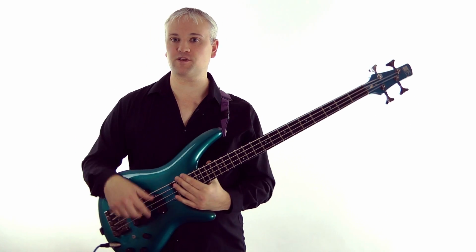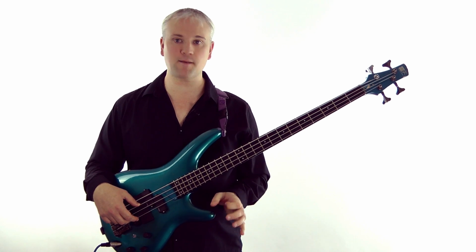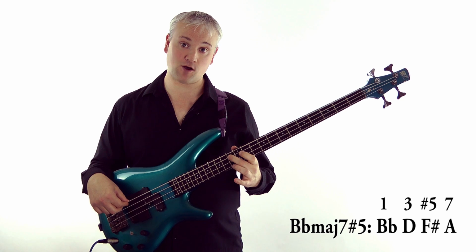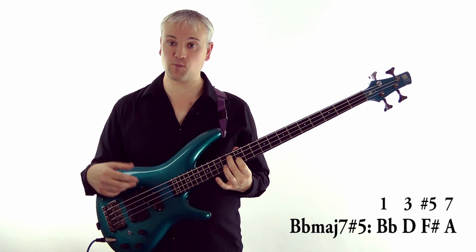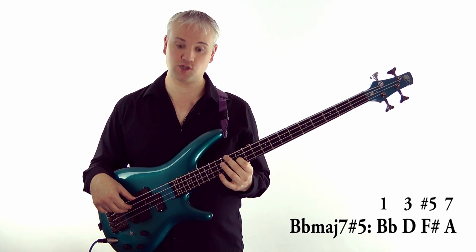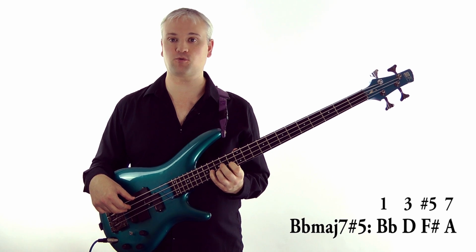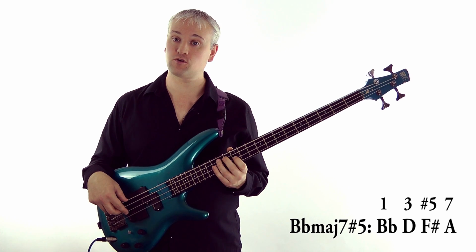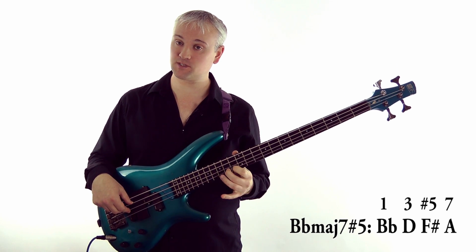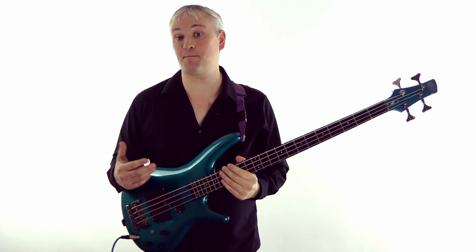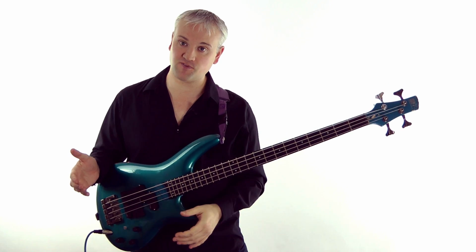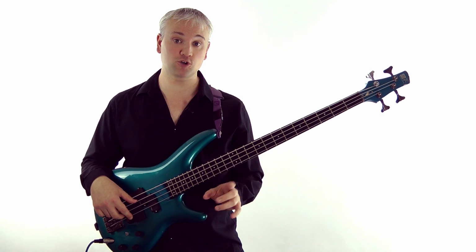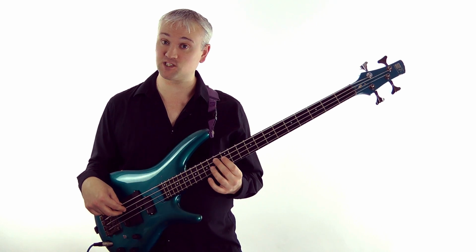So now let's try something a little bit different. We'll try B flat major 7 sharp 5. I'll be starting here at the B flat on the 13th fret of the A string, and then we have D, which is the major 3rd, F sharp, which is the augmented 5th, and A, the major 7th. Okay? So it's 1, 3, sharp 5, 7. And it's exactly the same as a B flat major 7, it's just that we've got a sharpened 5th. So it's not a complicated chord by any stretch of the imagination, but it does have a fairly spacey sound.